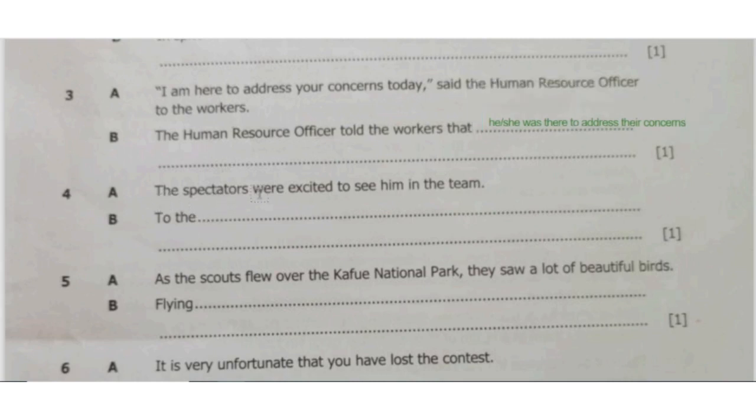The spectators were excited to see him in the team. So we start with to the. So what are we going to say? So we can say to the excitement of the spectators, they saw him in the team.